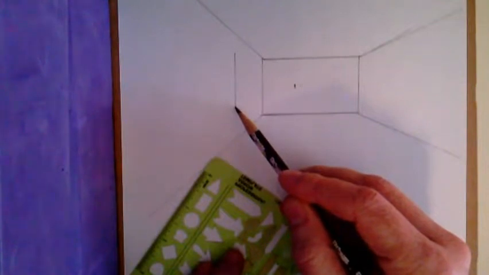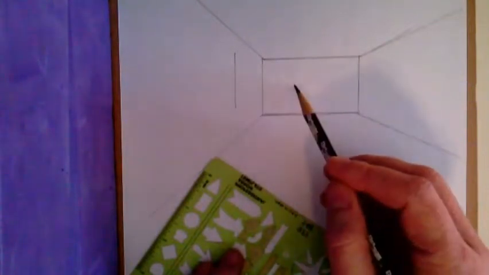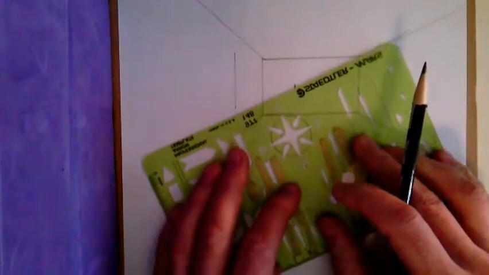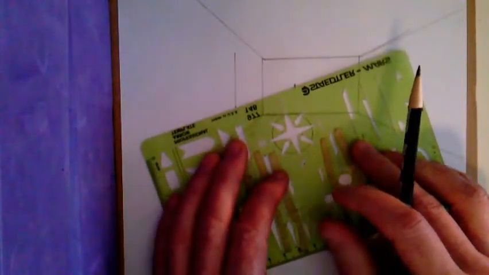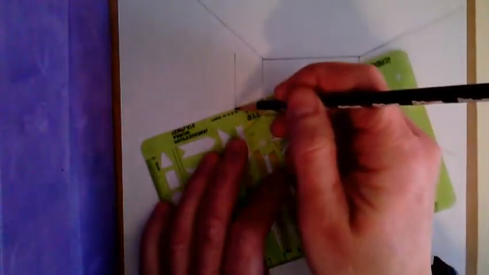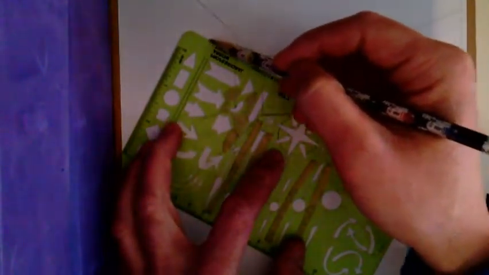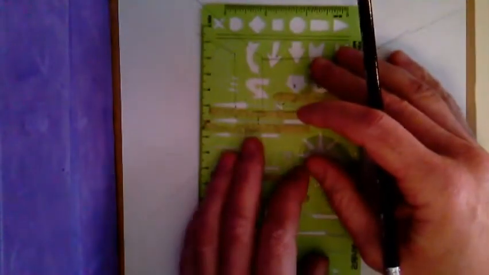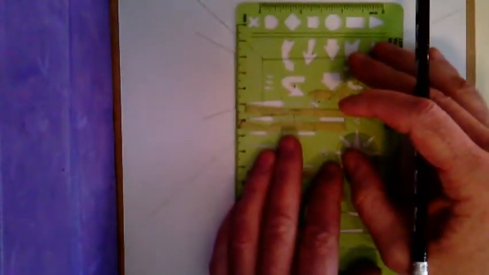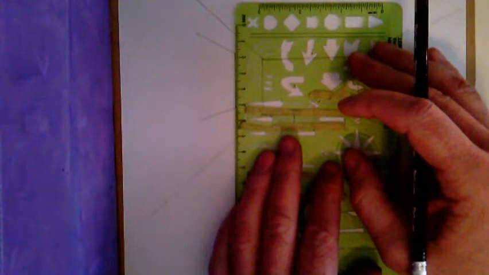So we can go ahead and connect this point to the vanishing point. So let's do that. I'm going to connect the bottom of this line to the vanishing point and extend it out just a little bit. And now I'm going to connect this vanishing point to the top line and extend that out a little bit as well. So what I'm ending up with here is basically the top and the bottom of a window space.